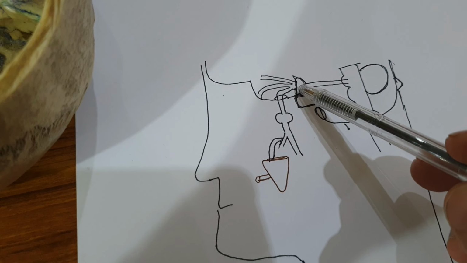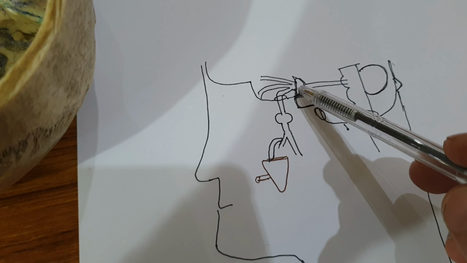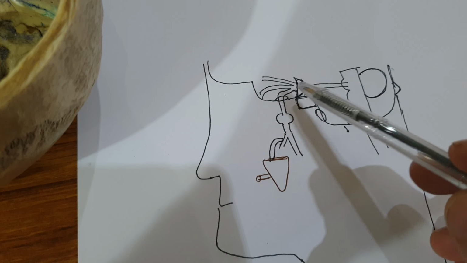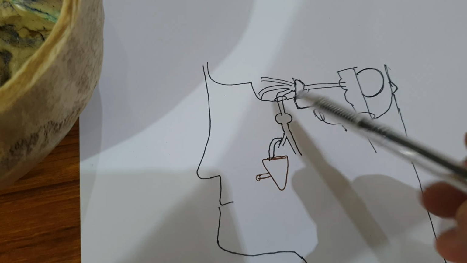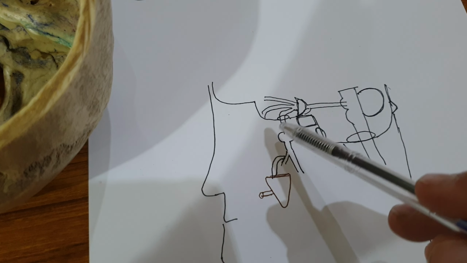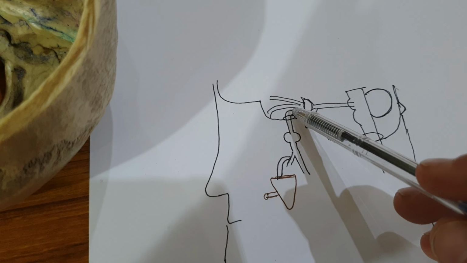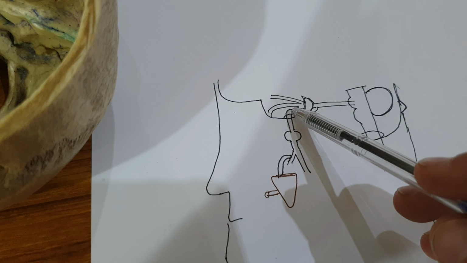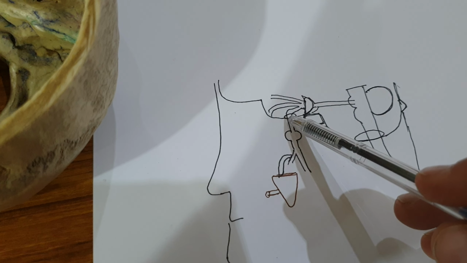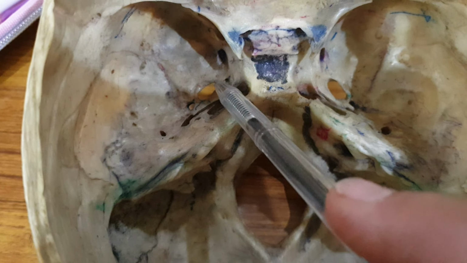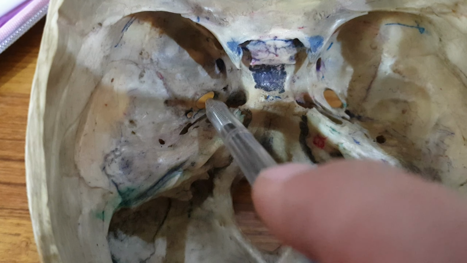From the trigeminal ganglion arise the three branches of the trigeminal nerve, which are the ophthalmic, the maxillary, and the mandibular nerves. We are concerned with the mandibular nerve at this time, so we'll stick to that. The mandibular nerve passes through the foramen ovale and goes out of the base of the skull. So this is the foramen ovale which I showed you in the original skull over here. So the mandibular nerve passes from here and it goes down to the base of the skull.